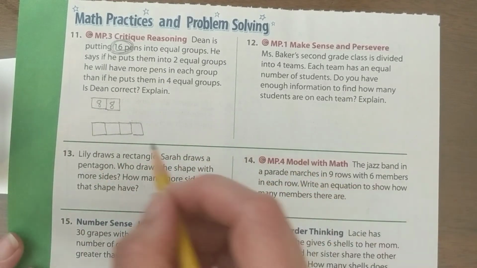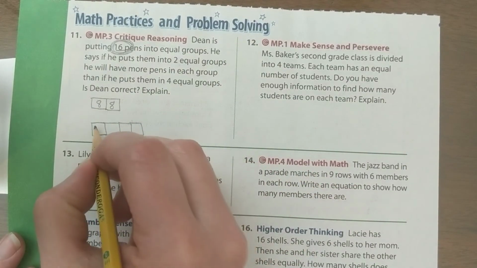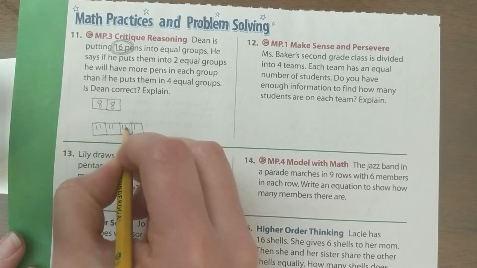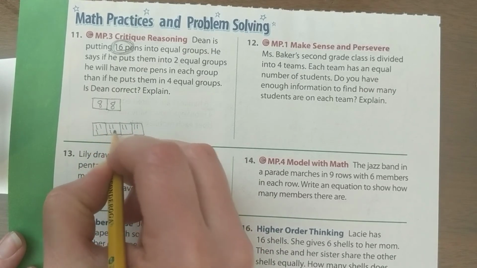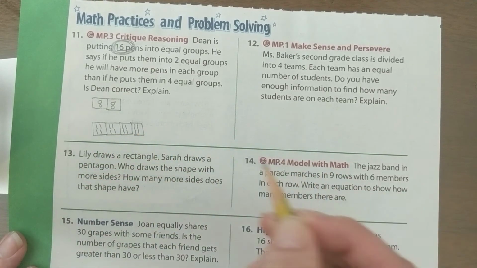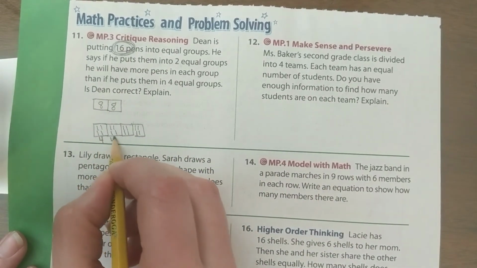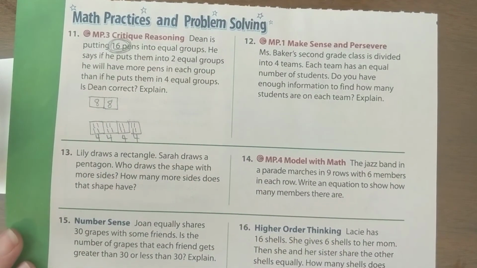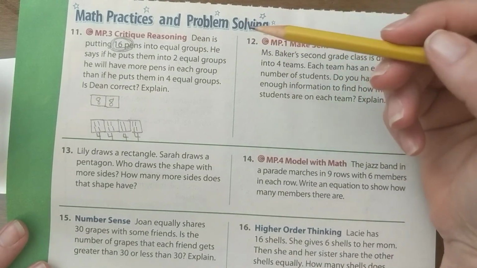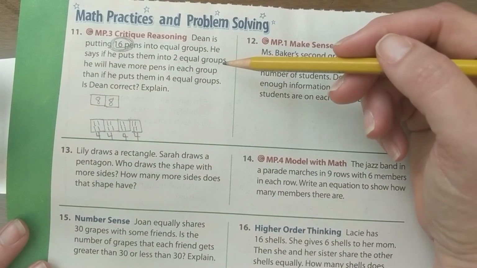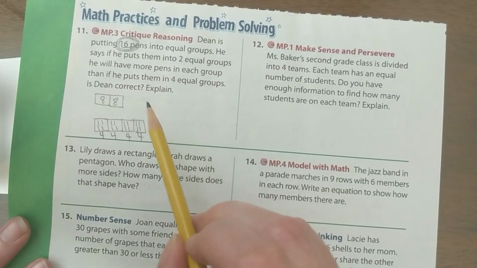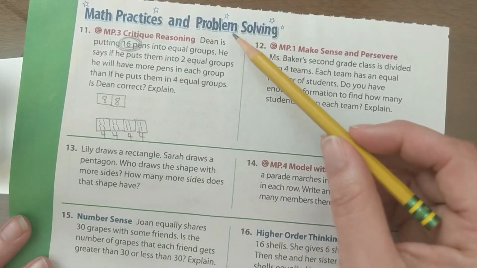Okay, let's see how many it would be for 16. 1, 2, 3, 4, 5, 6, 7, 8, 9, 10, 11, 12, 13, 14, 15, 16. They each had 4. Okay, so what's the question here? Is Dean correct?